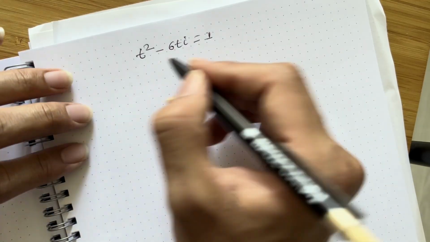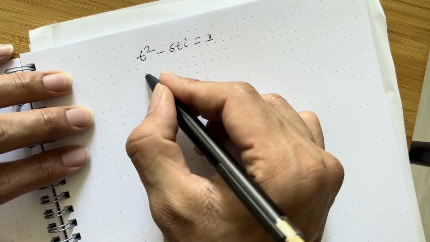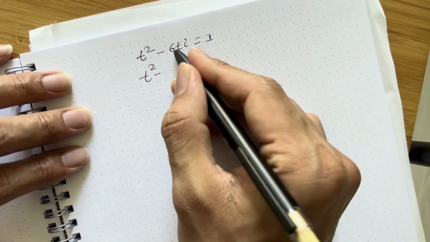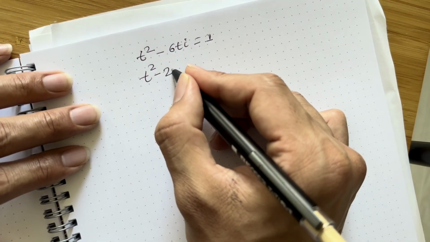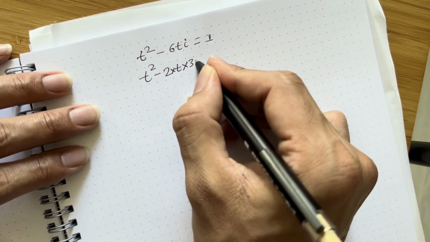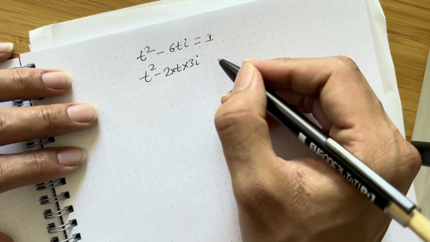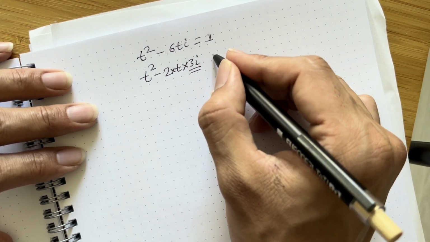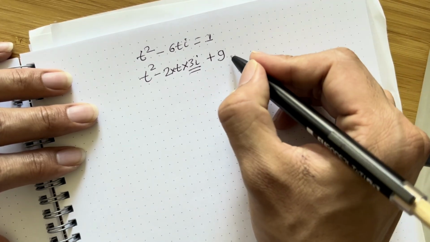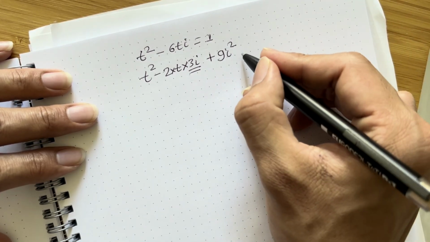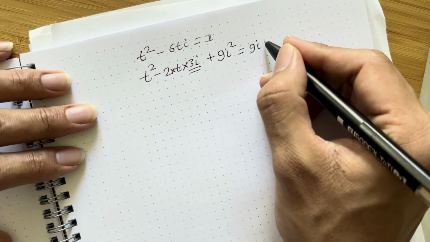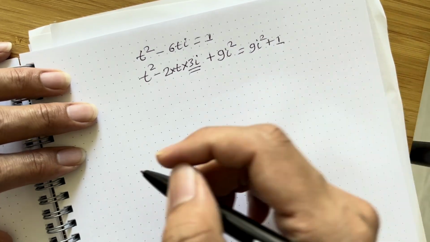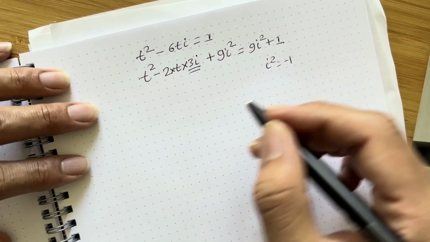Now we need to solve this for t. So t square minus, this can be written as 2 into t into 3i, and then we add on both sides the square of this, which is plus 9i square equals 9i square plus 1. Now i square equals minus 1.